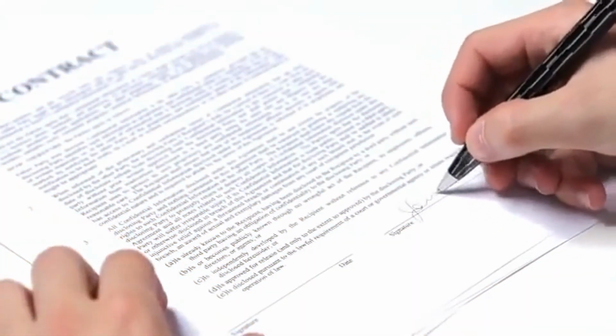I'm also going to show you exactly how you can sign the contract legally for completely free. So if anything happens, the contract can save you in those situations.